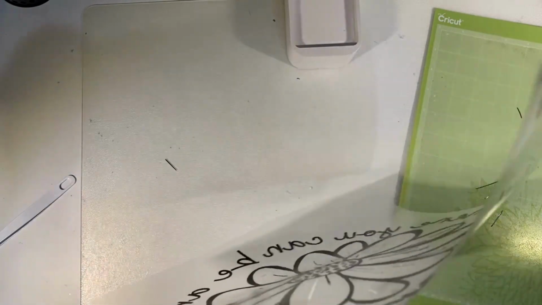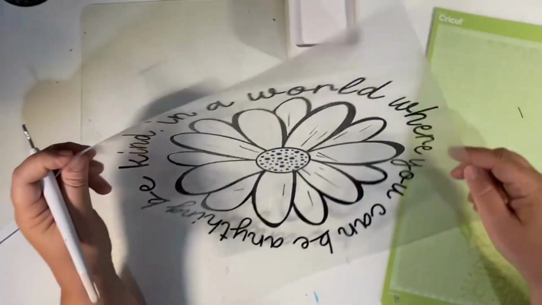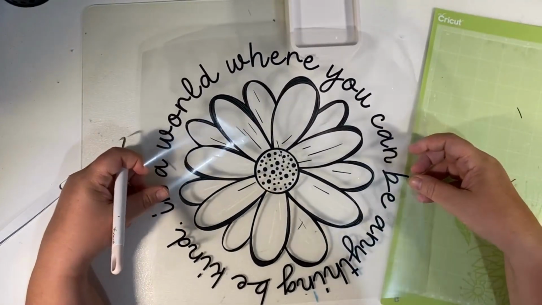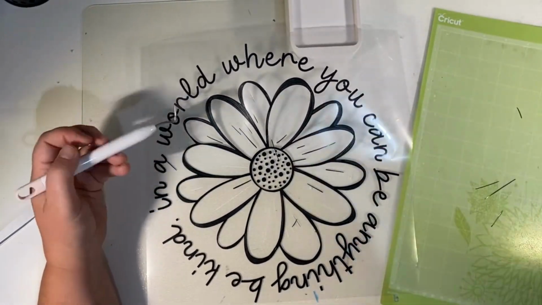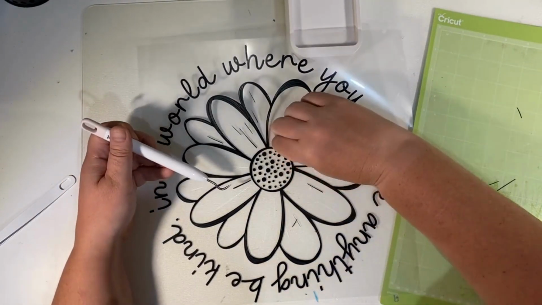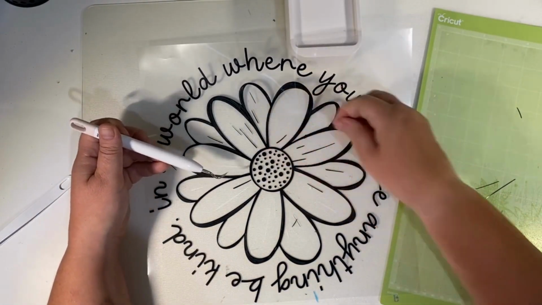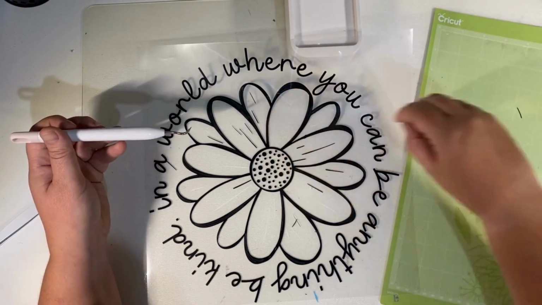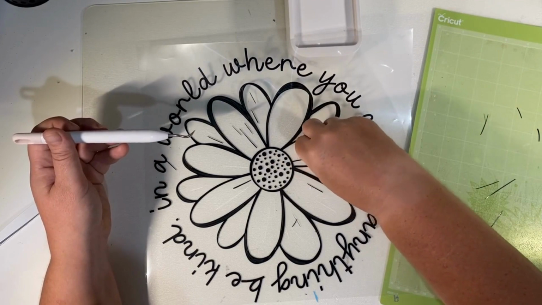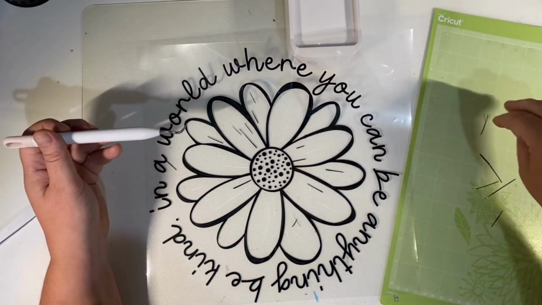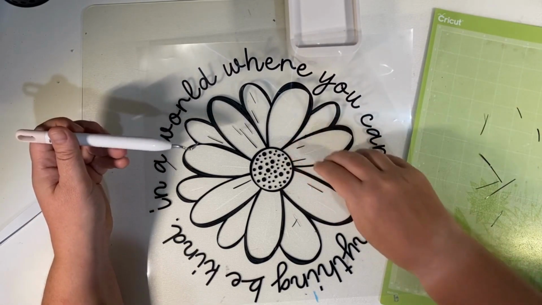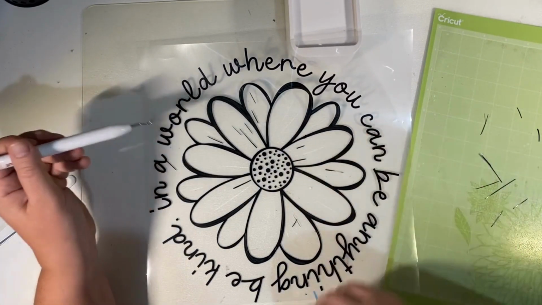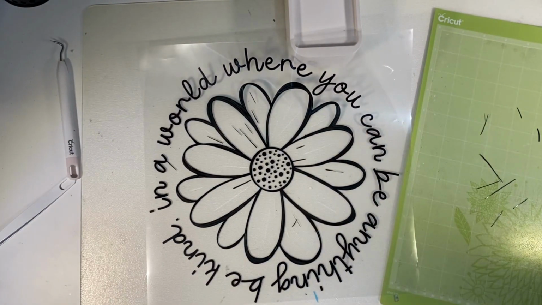Okay, so basically it says, in a world where you can be anything, be kind. What I'm going to do is come back to filming this in a little bit. I'm just going to finish taking out these bits. Since that's cut through and I've lost a whole heap of them, I'm just going to take all the other ones off and have my flower without them. Just modify it. It's like an embellishment opportunity in scrapbooking, except this one's on a t-shirt. So I'll be back shortly to continue on with the video.